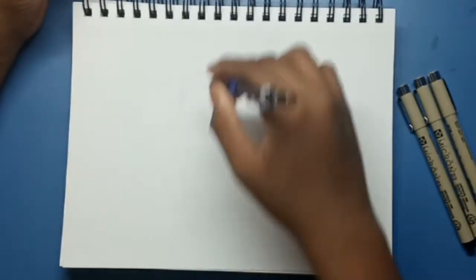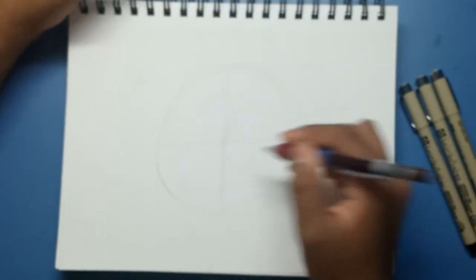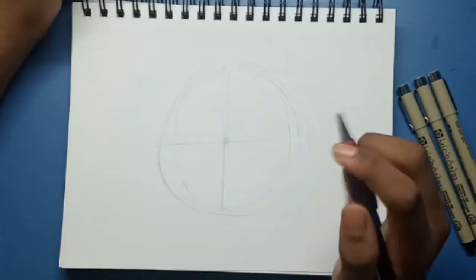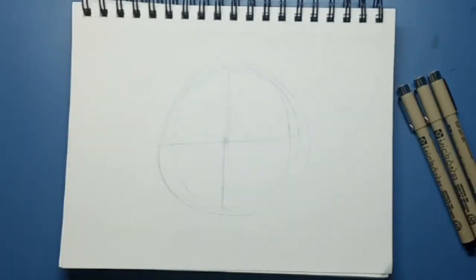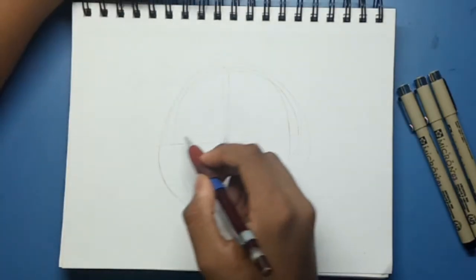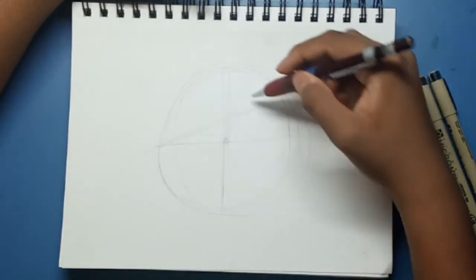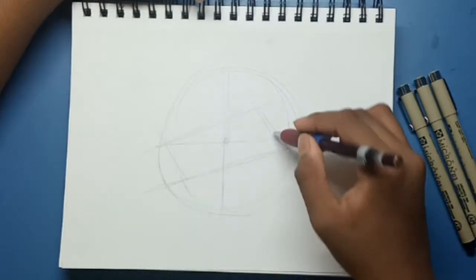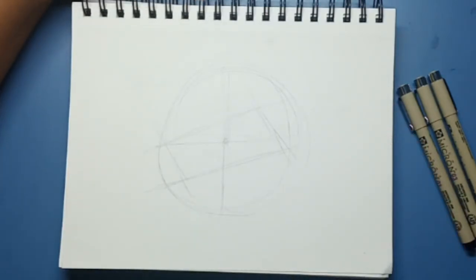Now, the way you need to think about the eyes is as spheres. The majority of the form is spherical. So here we have a circle. So that is the center of the eye. So this is just the eyeball. Now, like I said before, it is seen as a parallelogram because of the eyelids covering it. So let's draw that. That's roughly how it is.